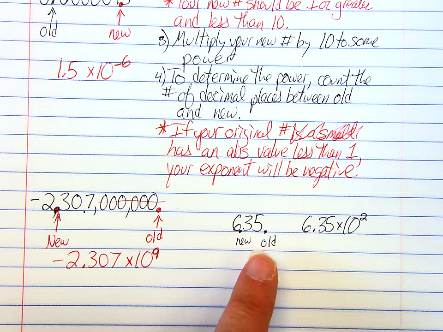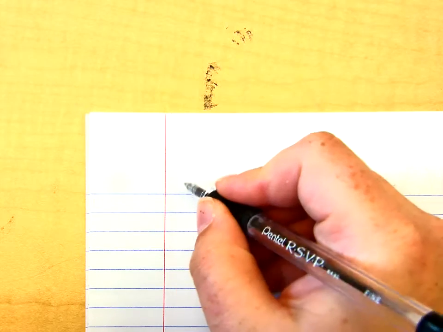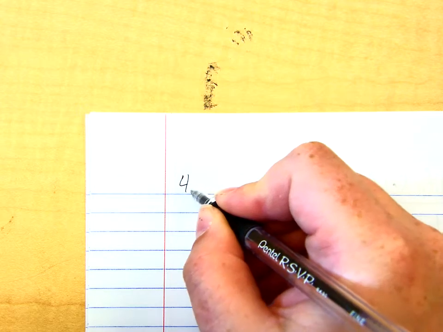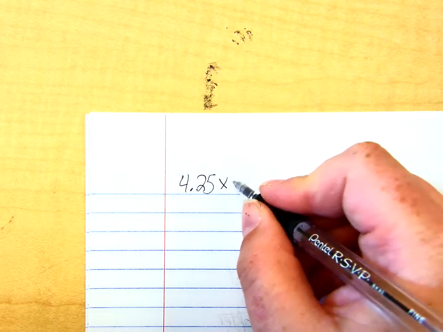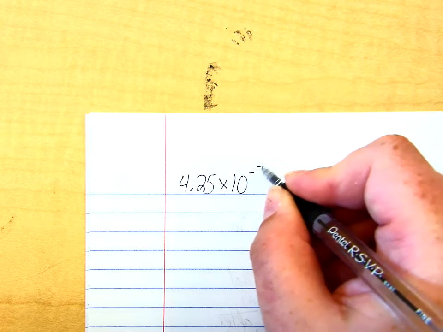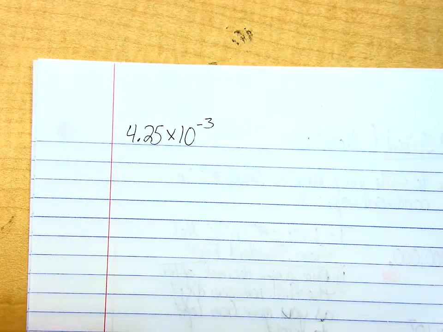Okay. Are you ready for perhaps a trick question? What if I asked you, let's do 4.25 times 10 to the negative 3rd. Say I gave you a number that was in scientific notation, but I asked you to write it back in standard form. How do you do this? Kaylee, tell us. 0.00425.